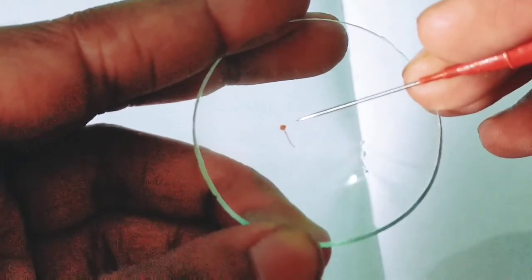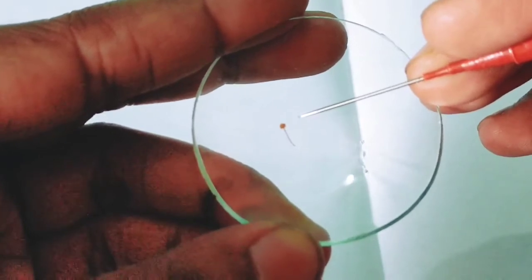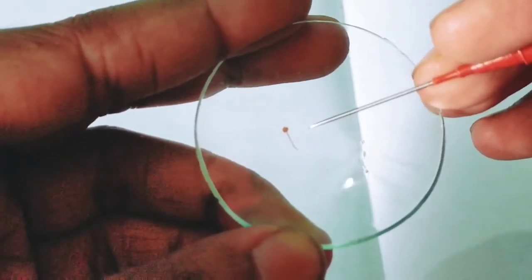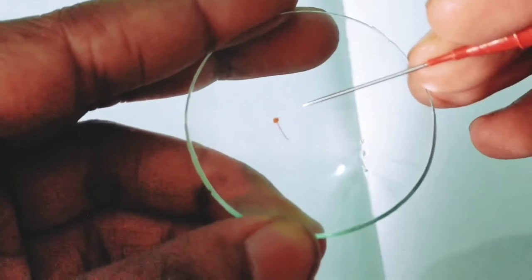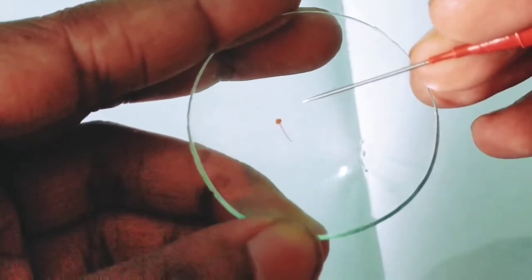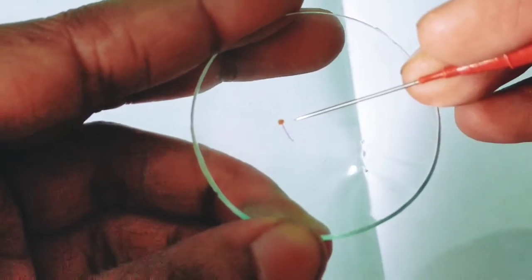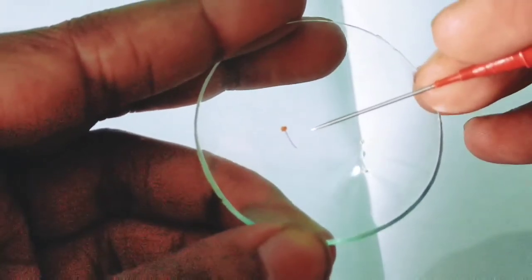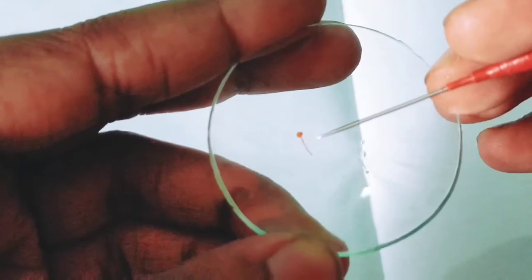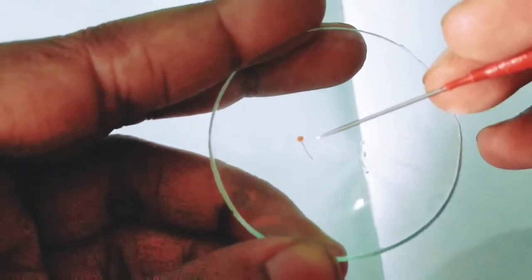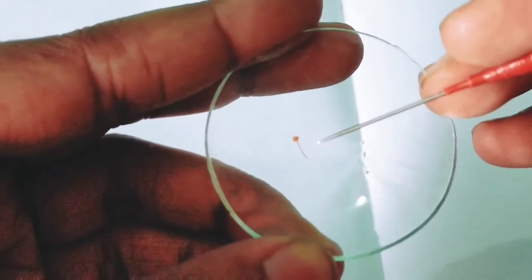Anthers are one-chambered, free, and basifixed. Basifixed means the filament is attached to the base of the anther. It is the androecium. I will also show you in the diagram, so you will understand better.